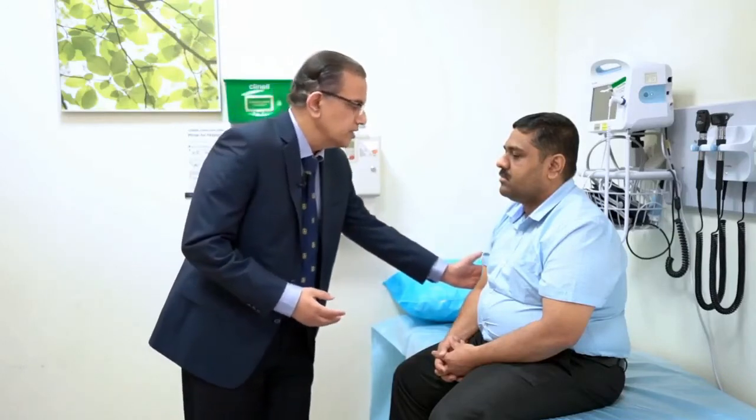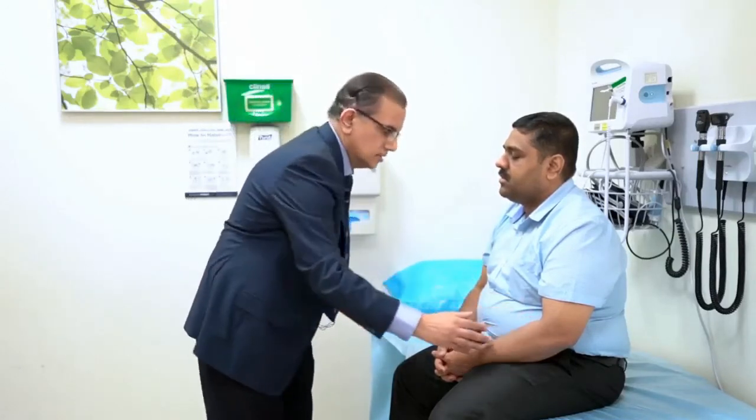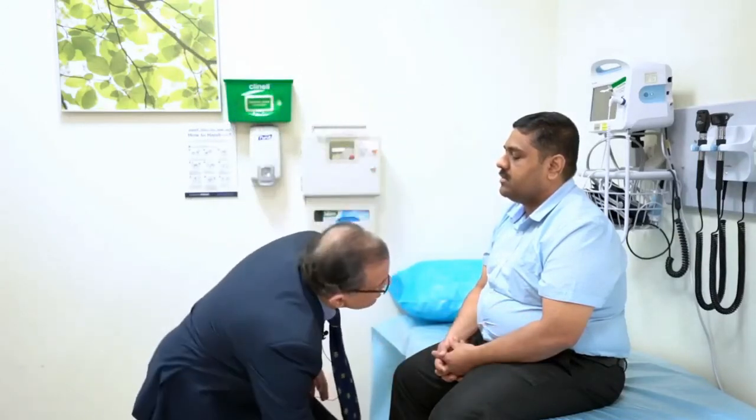Once the motor system is done, we will quickly check the sensations. Now again, mind you, in the clinic, we don't have to go to the details of the various sensations like pain, temperature, touch, or the vibration sense, the joint position sense. What you do is you roughly touch. Can you feel this, Santosh? Yes. Can you feel this? Yes.